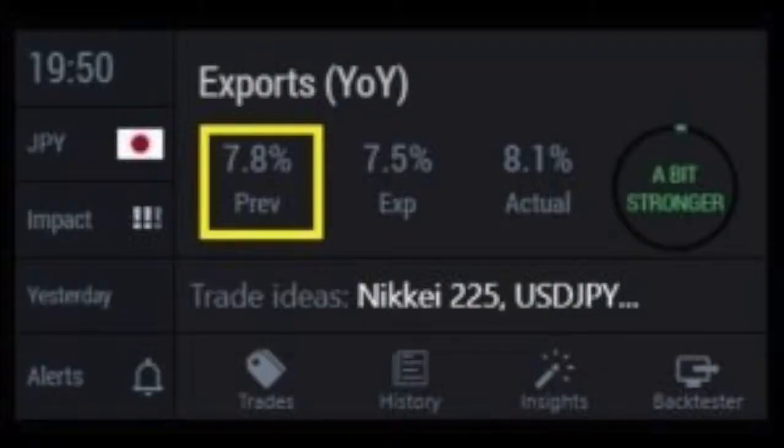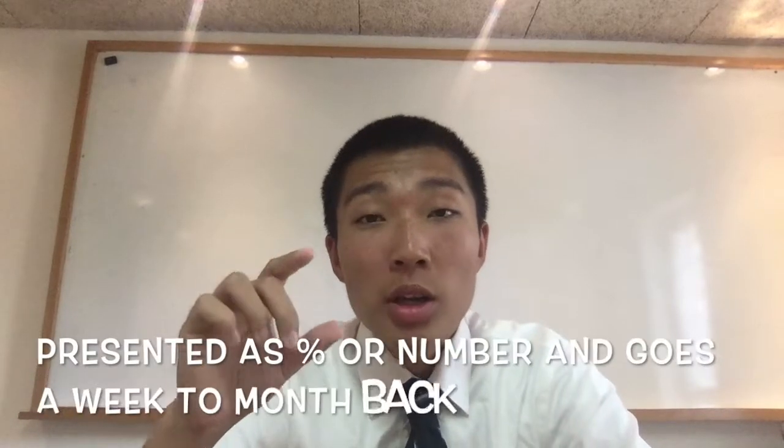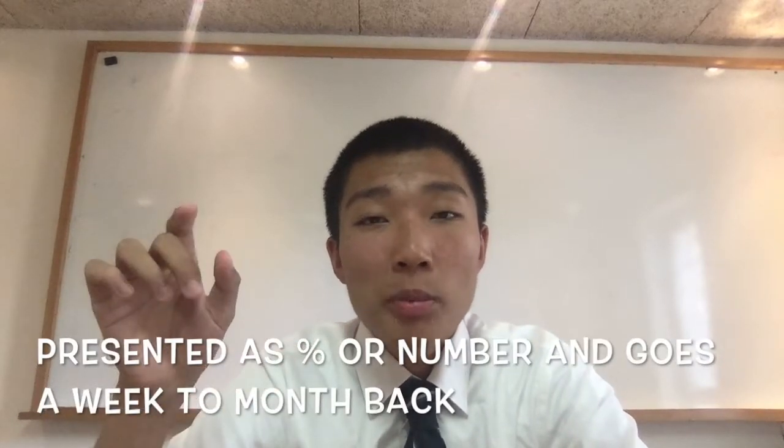Now on to the center three numbers. The fifth thing you're going to notice on this event card is the previous. So basically this means it's the previous time this event occurred, and it'll show you the result of what happened. It's usually presented in a percentage or a number, and it usually ranges from a week to a month back.